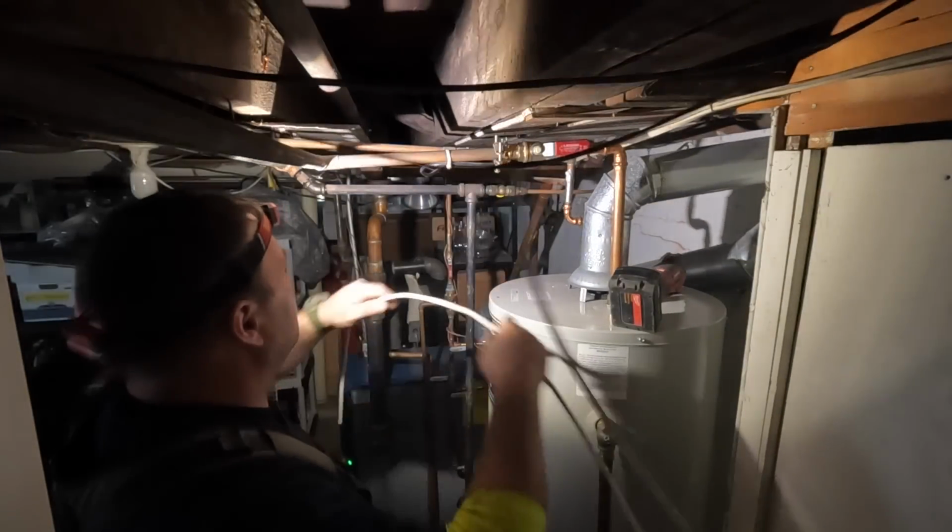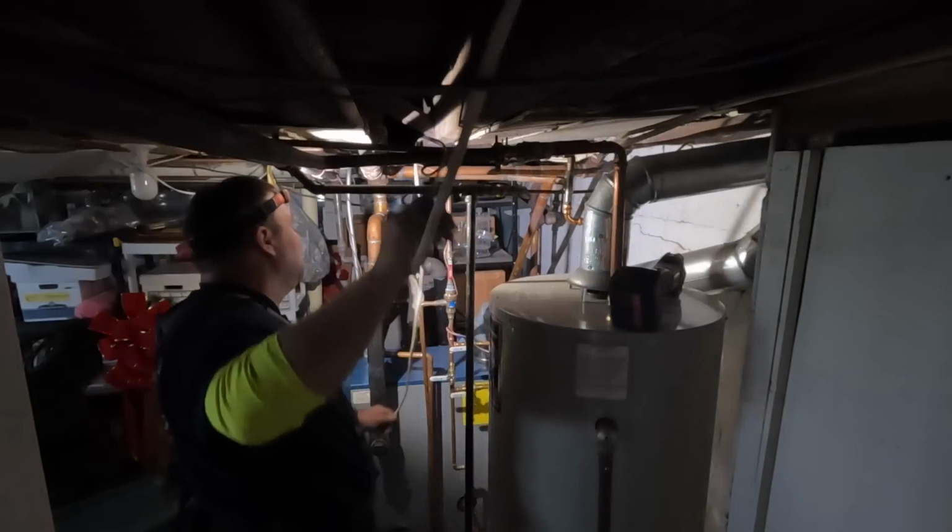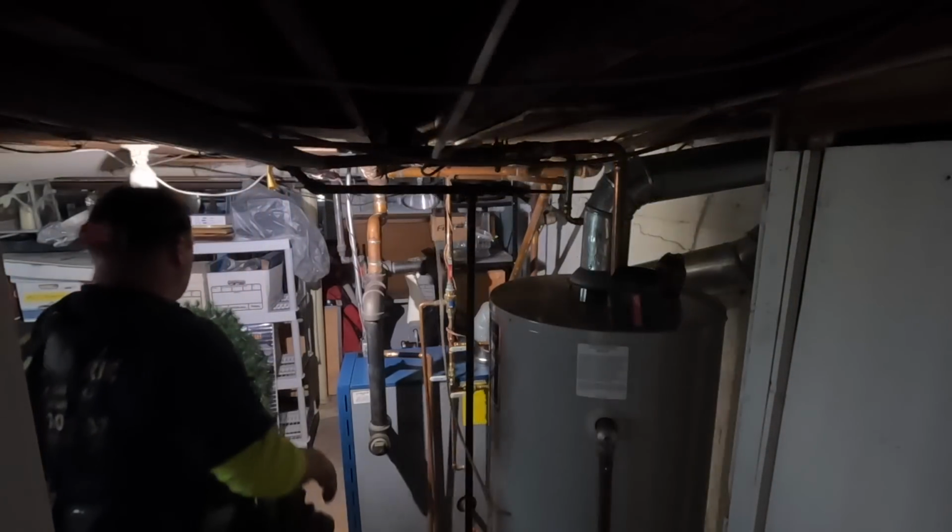I'm going to show up on time. I'm going to do exactly what I say I'm going to do, and we're going to clean up. And in my mind, those are the 3 points in business that every contractor should adhere to.